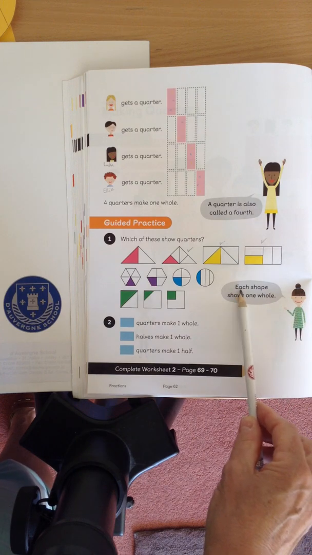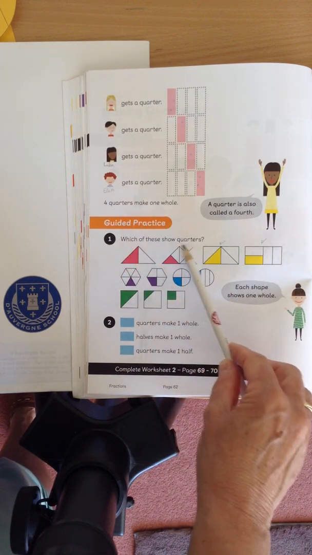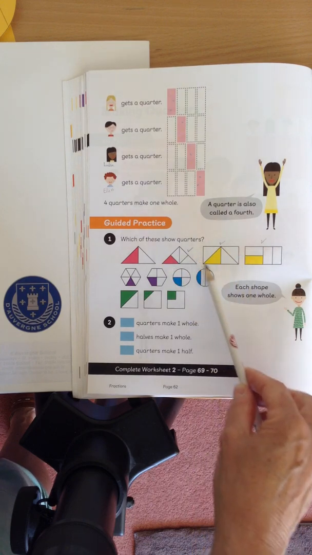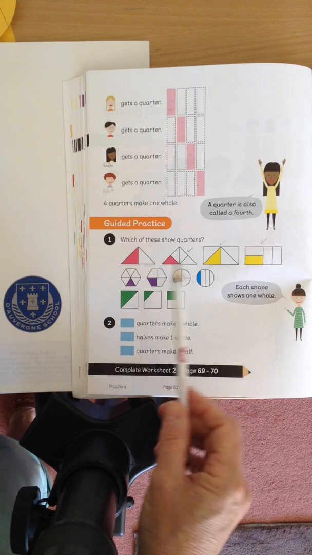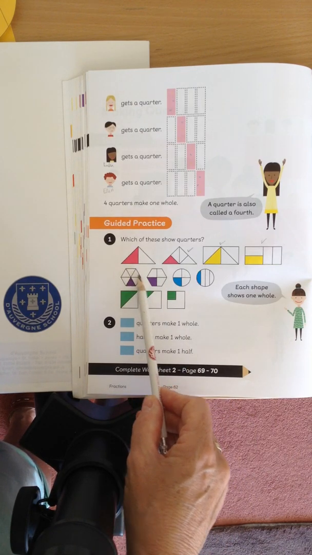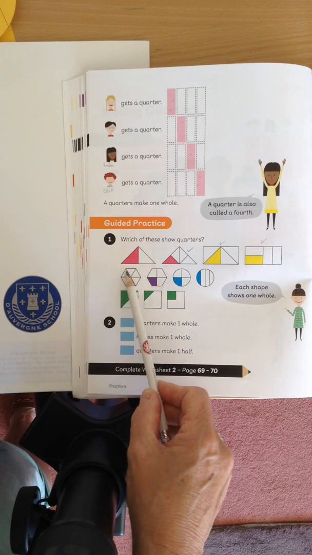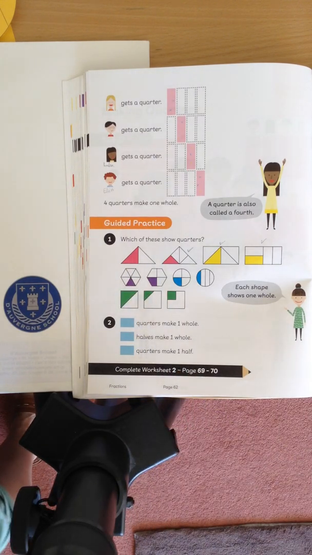Remember Lulu saying each shape shows one whole. That's a whole. One whole. One whole. Let's have a look at this shape here. What shape have we got here? How many sides has it got? 1, 2, 3, 4, 5, 6. 6 sides. Well done, it's a hexagon.